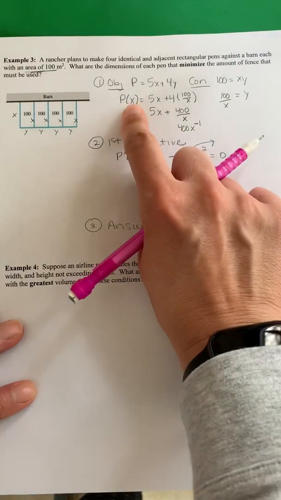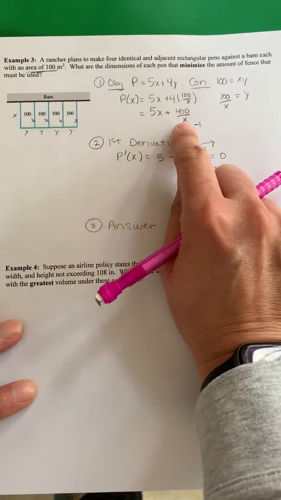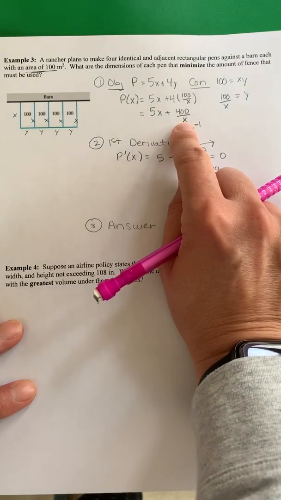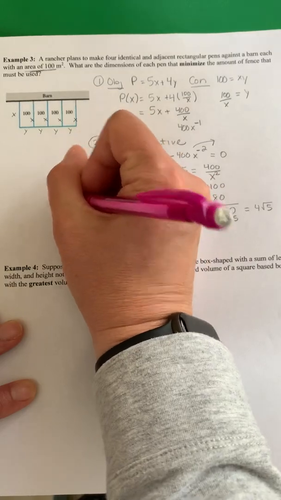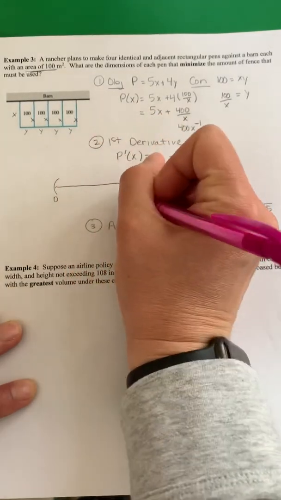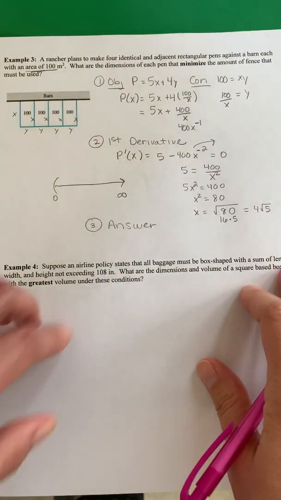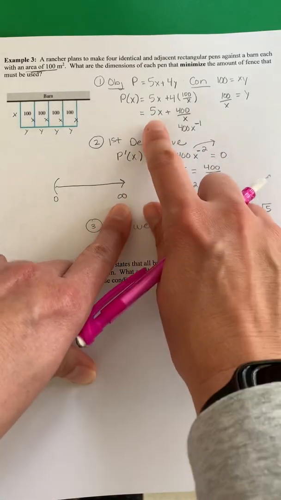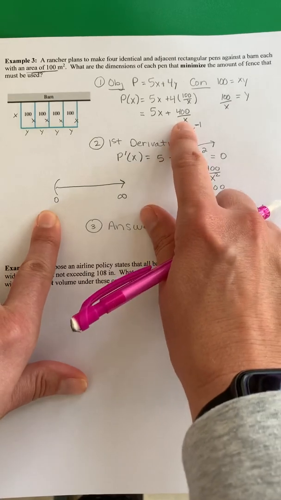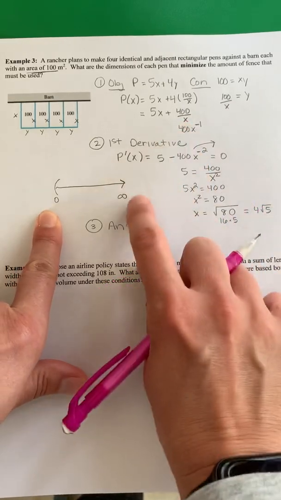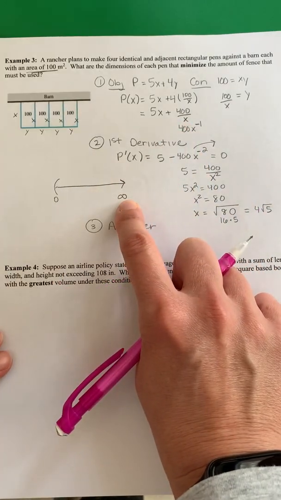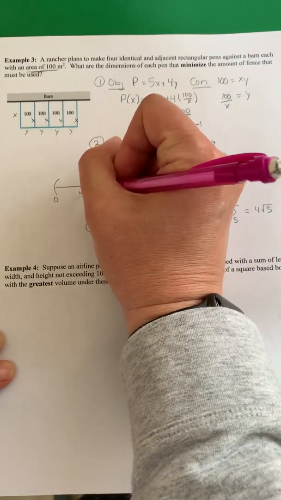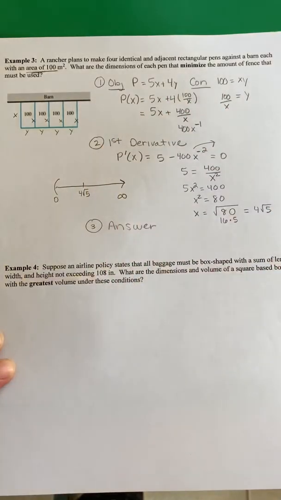So looking back at my perimeter equation here, I can see that definitely X has to be greater than 0 because division by 0 is not allowed. And we're not going to really worry about finding this side because whatever we find in a function that looks like that is going to end up being an absolute minimum for us. Okay, so 4 square root of 5 is here.